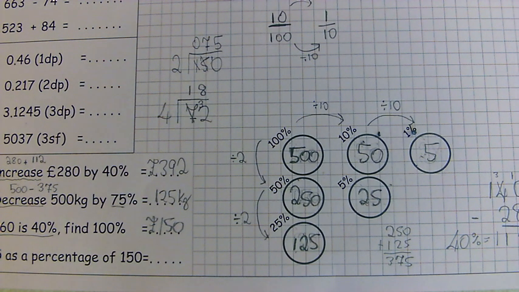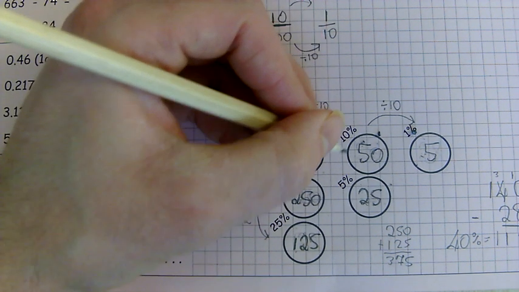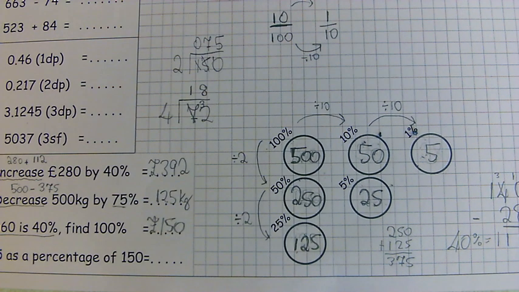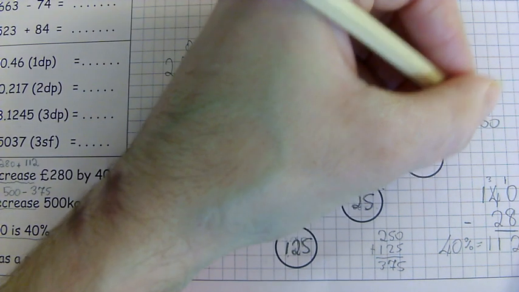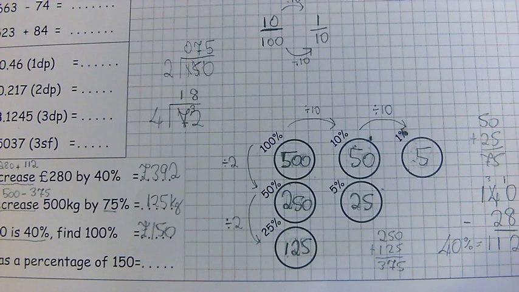This time we're looking for 15%. We don't already have it, but we can make it very easily using the 10 plus the 5. 10% plus 5% is 15%. So 50 plus 25 will give us 75 as 15%.